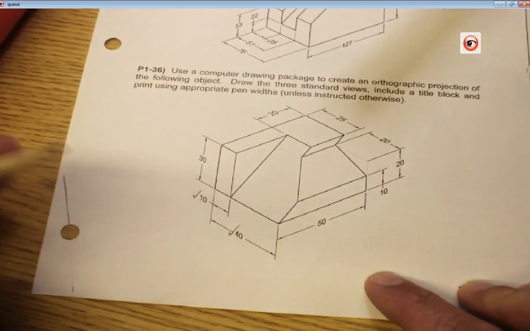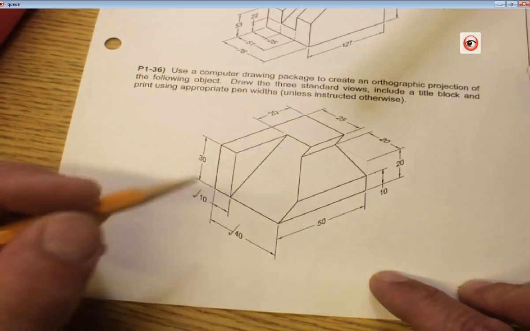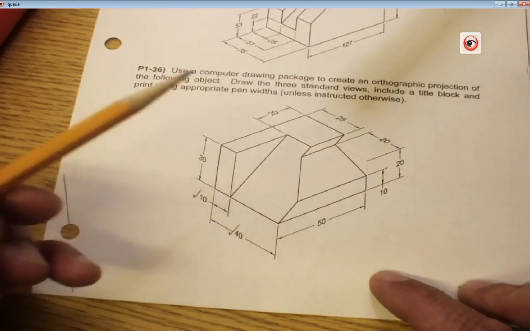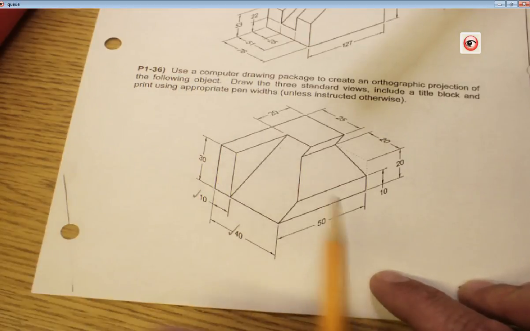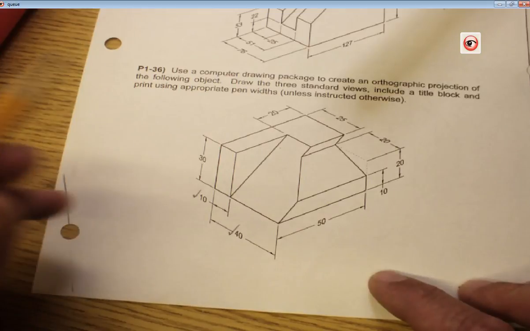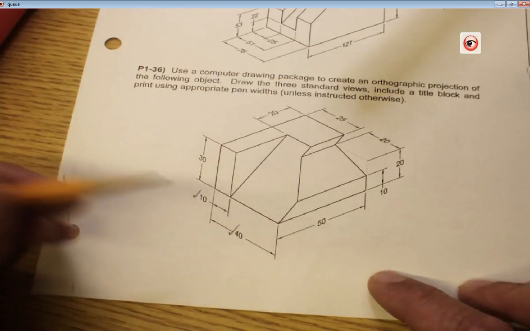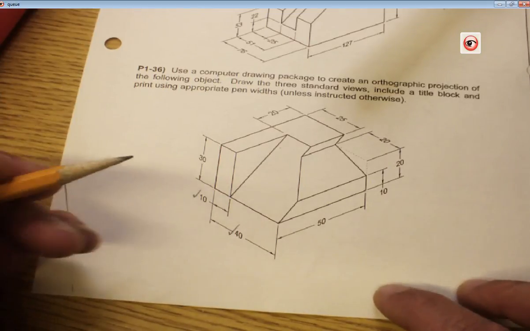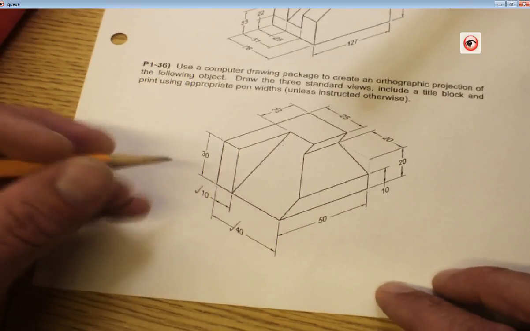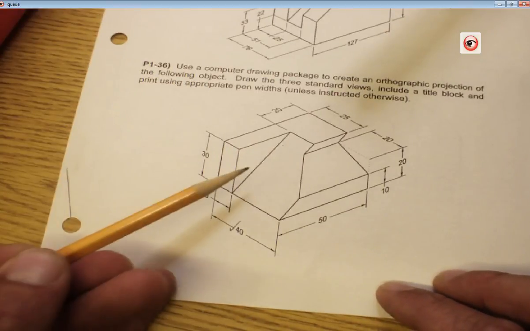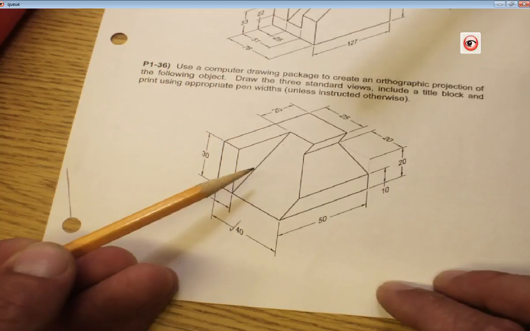And one of the things you have to first decide is which view, the front view, the side view, or the top view, should I do first to get the most done. And I'd recommend doing this view right here. So I'm going to call this the front view.